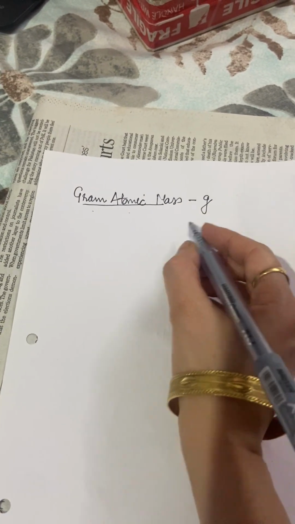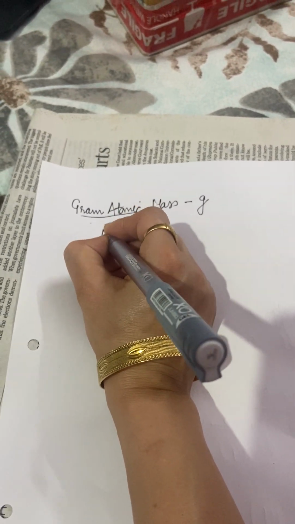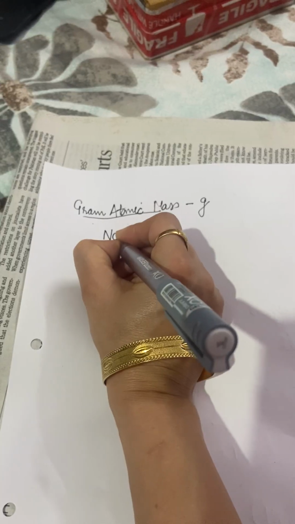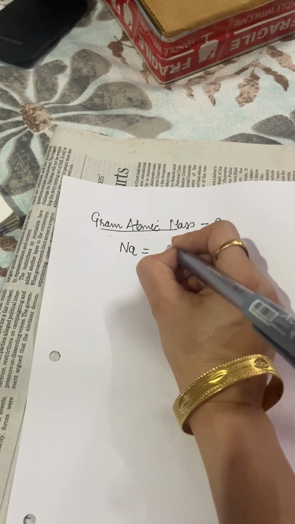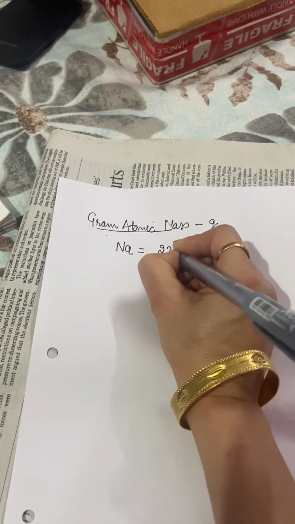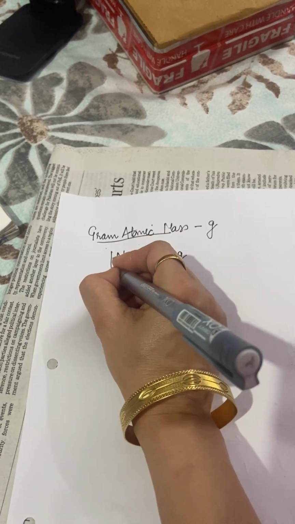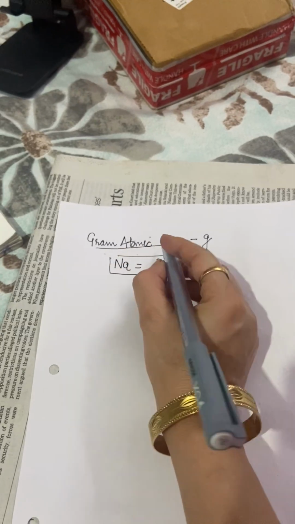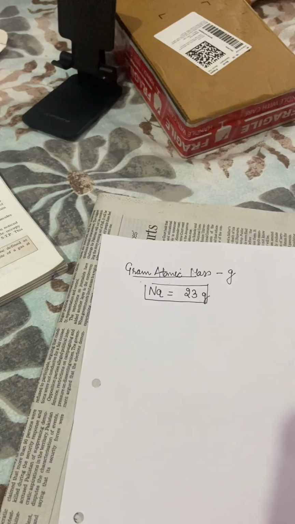Now suppose I have to calculate the gram atomic mass of sodium. The sodium symbol is Na. What is the atomic weight? 23. If this 23 is expressed in grams, then we can say the gram atomic mass of sodium is 23 grams.